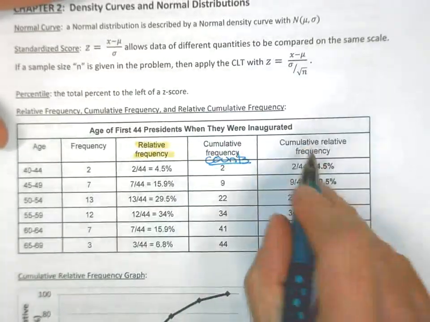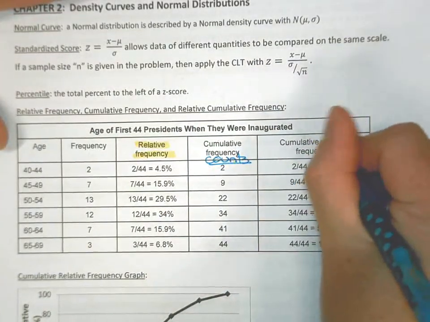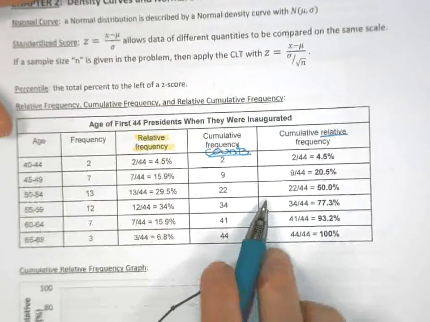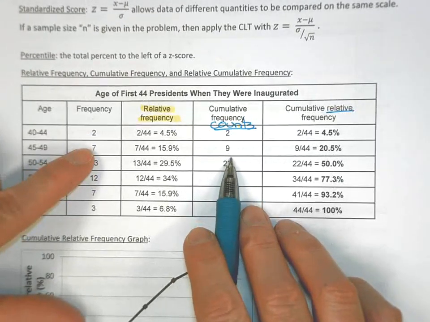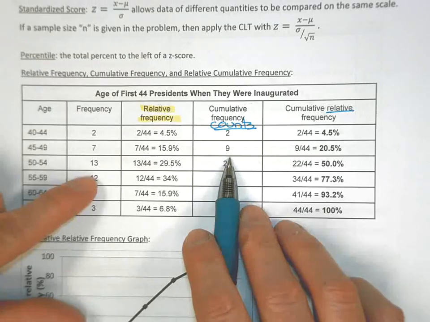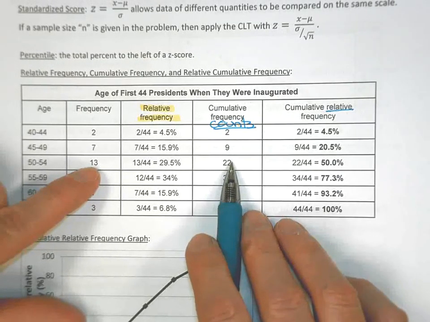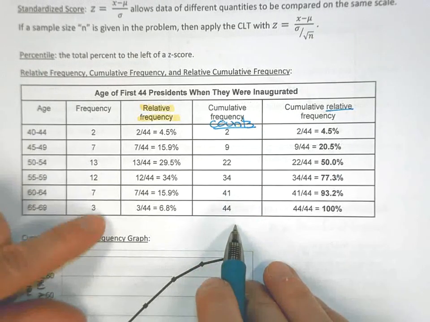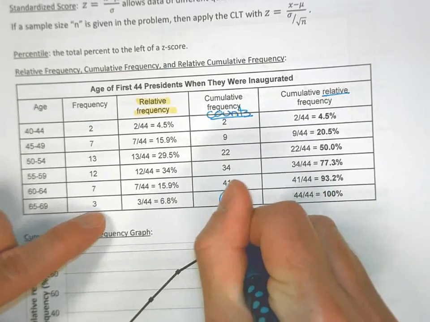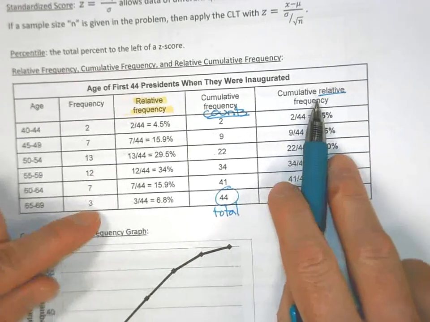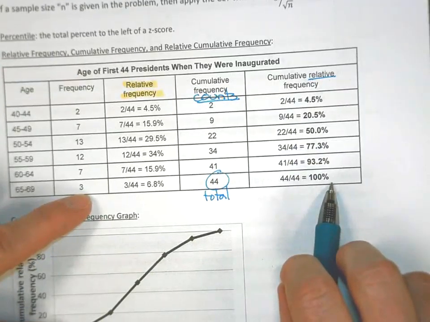And then cumulative relative frequency changes it to a percentage. So here for cumulative frequency, 2 plus 7 is 9. That's where that's coming from. And 7 plus 13 plus 2 is 22. So it adds as it goes along. So there's 44 people total. And then over in the cumulative relative frequency, you end up with 100%.